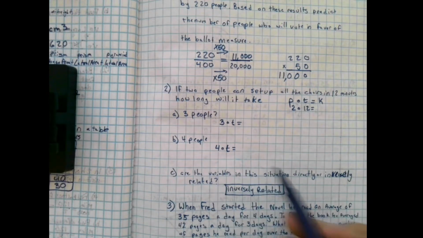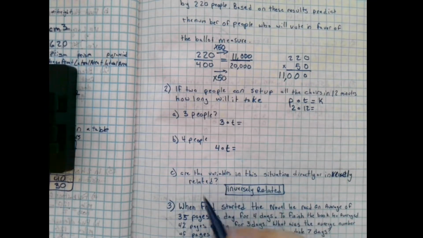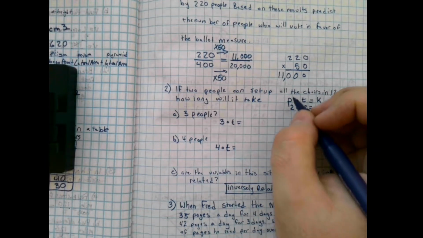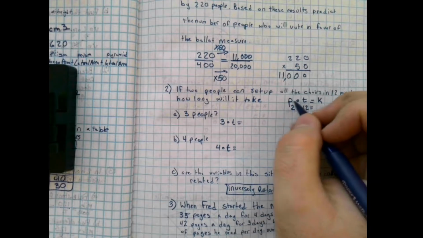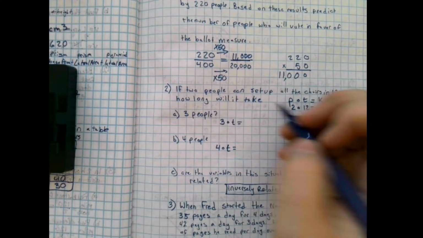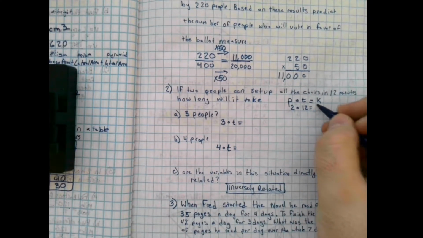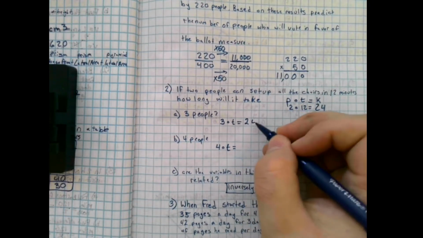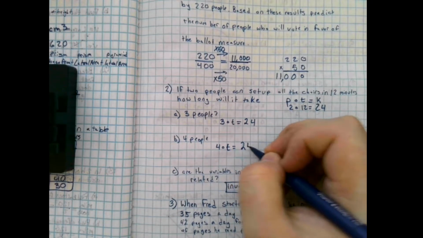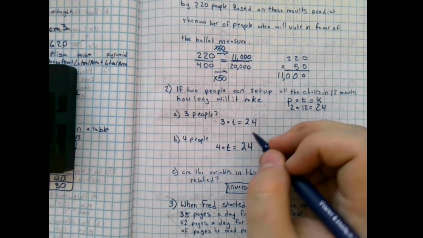Now, it's important that we discuss that they're inversely related first, because inversely related variations have a formula of variable times variable equals a constant. So we're going to multiply the two variables we get, people and time, 2 times 12, and get 24 as the constant, meaning that no matter how many people we have, the people times the time will be 24.